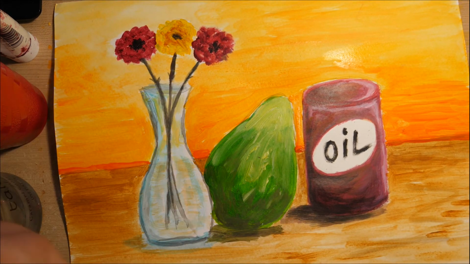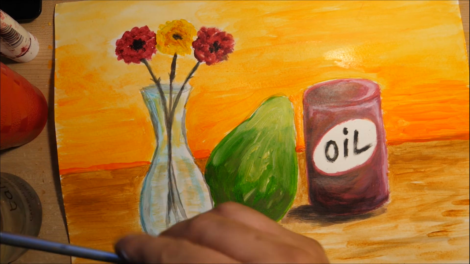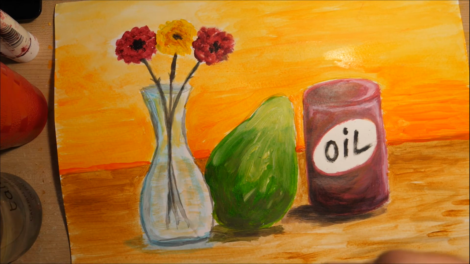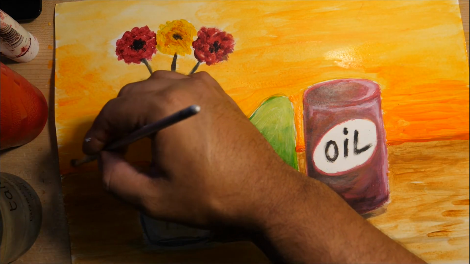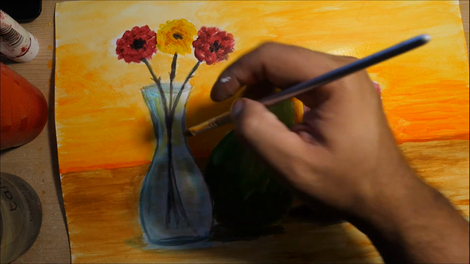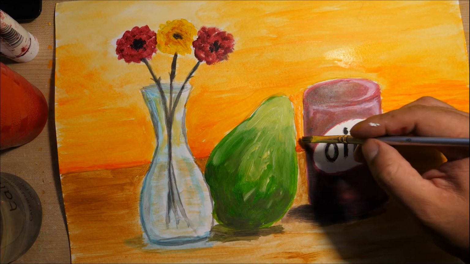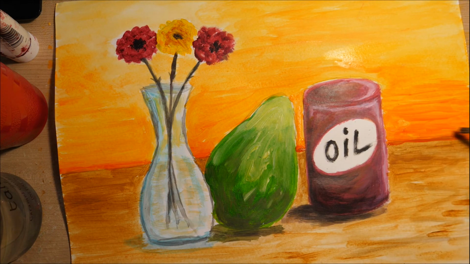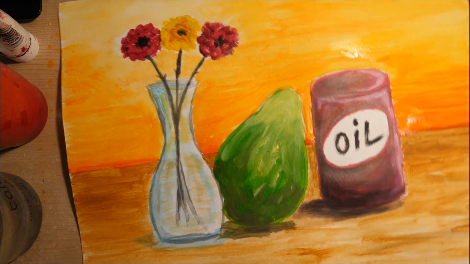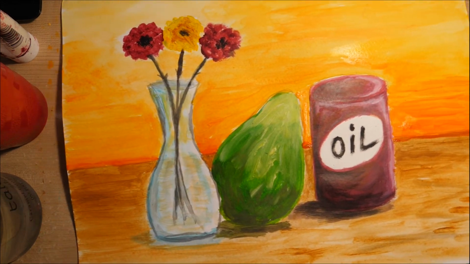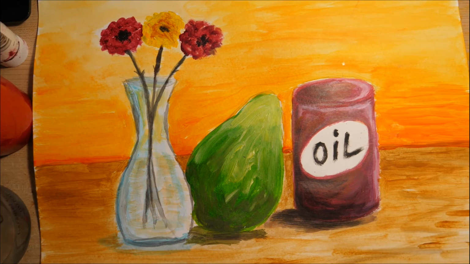And maybe we can sort of blend that out by getting a brush without any color. And look at that. Just put a little bit of water in there and you kind of soften that line a little bit. So it kind of disappears. There you go. Look at that. Looks like 3 objects on. Okay.